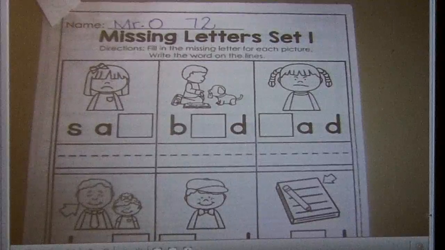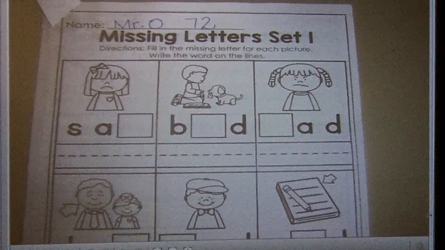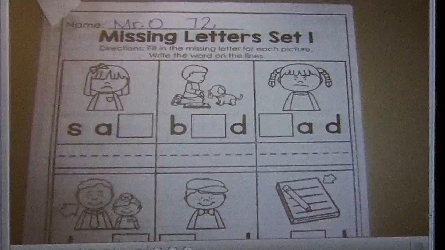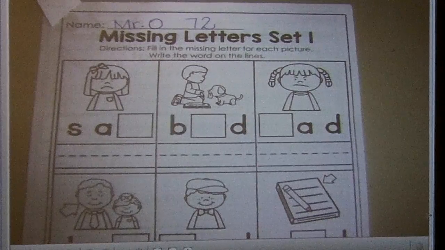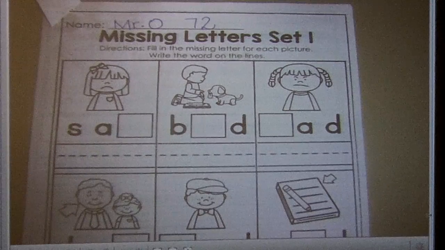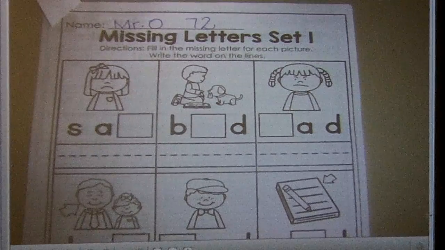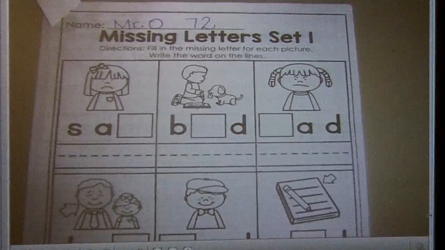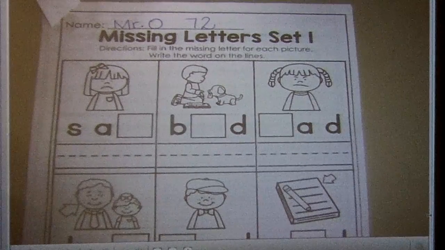Why do we use a pencil? Just in case that we make a mistake. So I really need you to use a pencil and not a pen. Again, please use a pencil and not a pen. All right, let's get started.